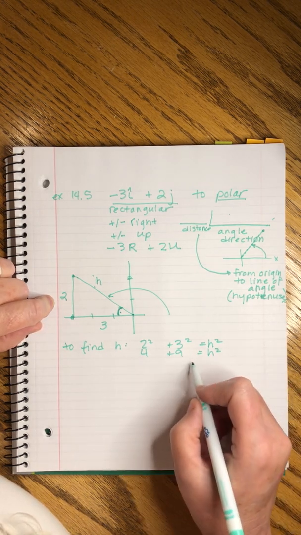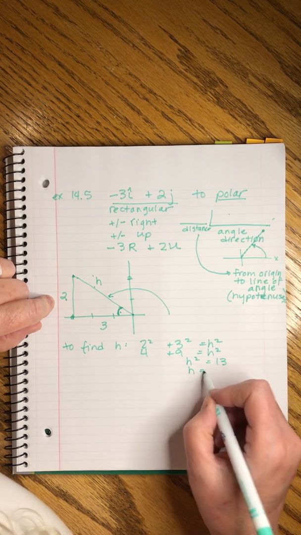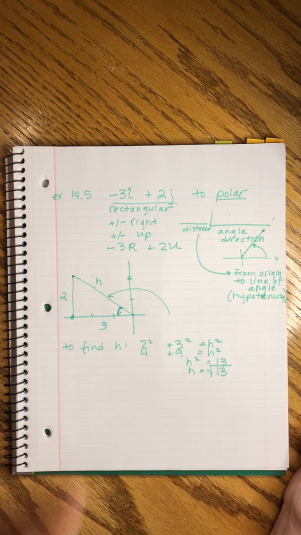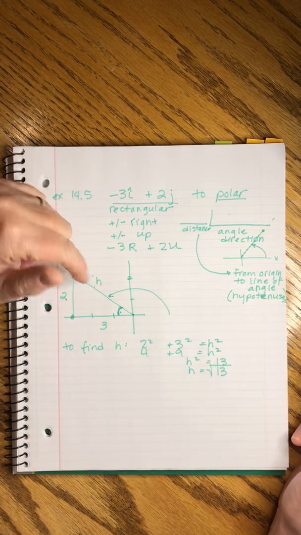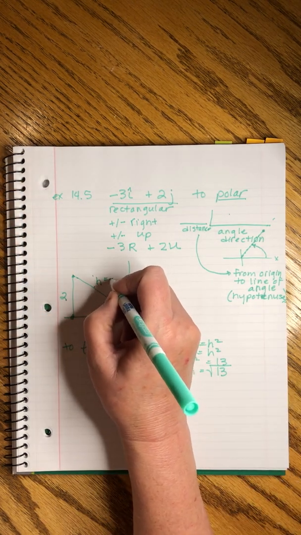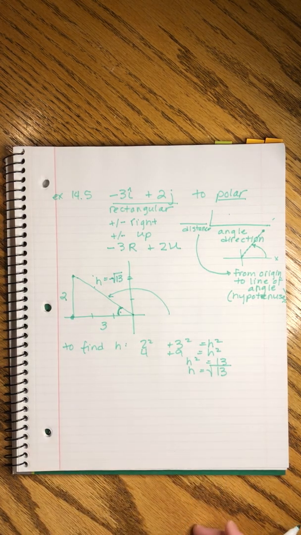And that tells me that h squared equals 13. And h equals the square root of 13. I'm ignoring the negative root because this length can't be negative. So now I have a value for my hypotenuse.